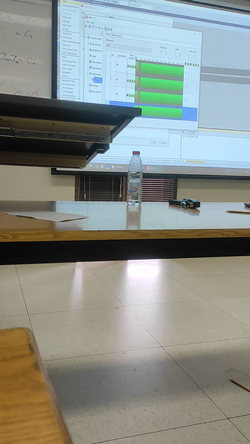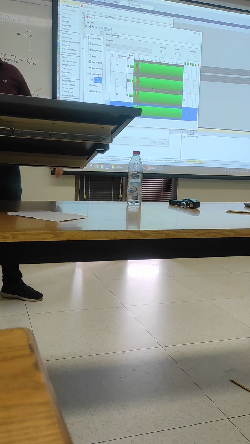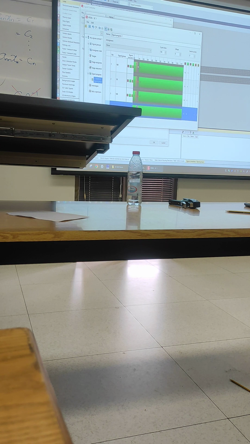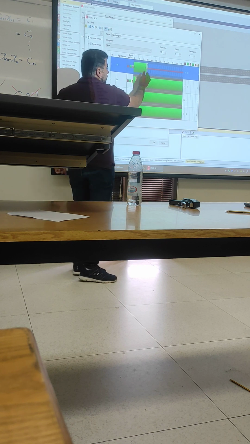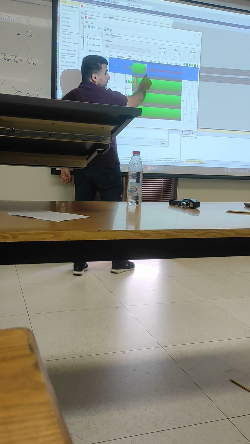Okay, after that, let's say I want to start the first approach from 0, till let's say 30 seconds. So I make it 30 seconds green. And do you see this yellow box? It's the yellow time.